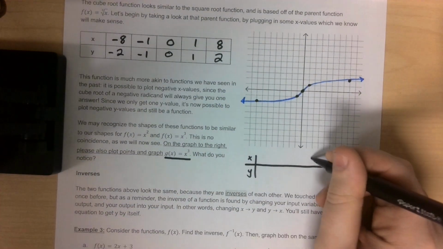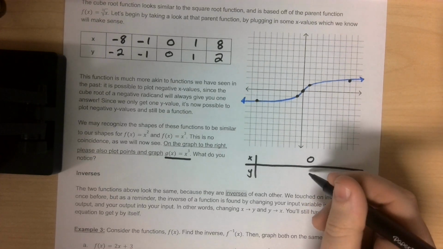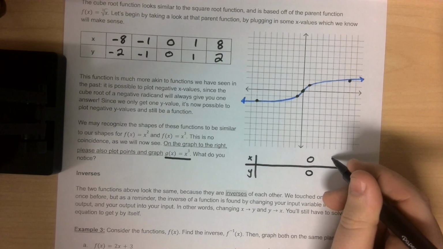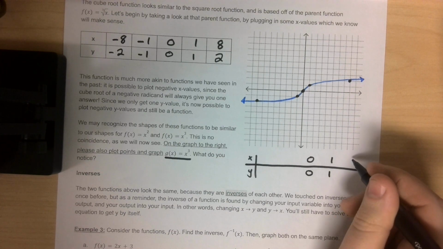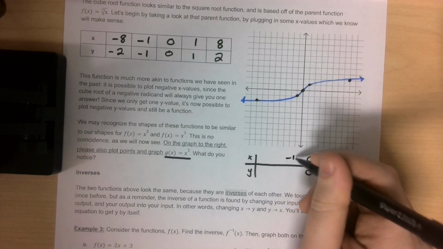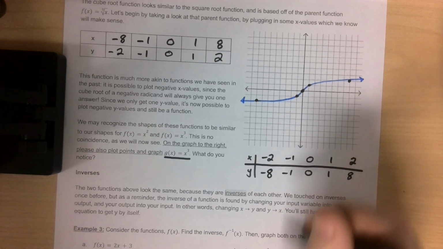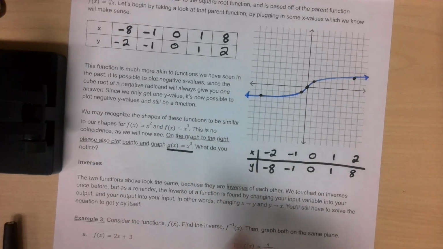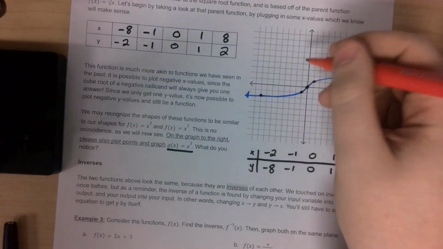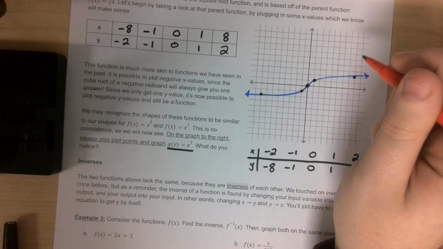Well, we can use these same, or at least similar x values. Like 0 cubed is 0, 1 cubed is 1, 2 cubed is 8, -1 cubed is -1, -2 cubed is -8. Hang on a second, these are the same numbers, just flipped around. And in fact, when we start plotting these points, we start to see a pattern. 0, 0, still there. 1, 1 is still there.